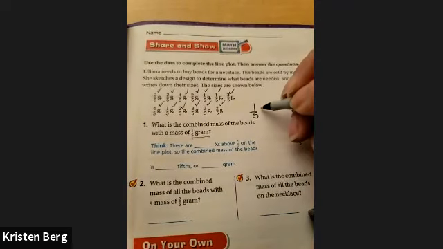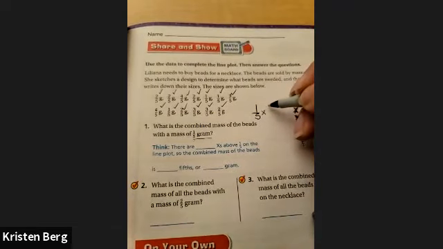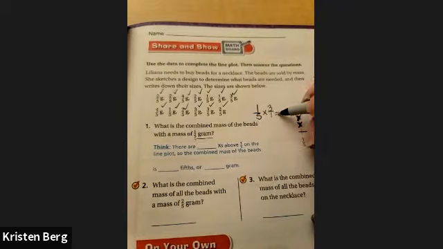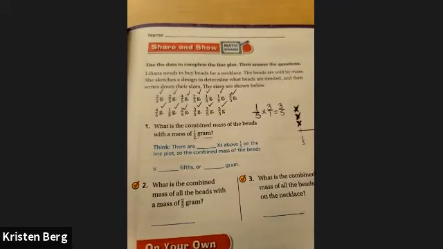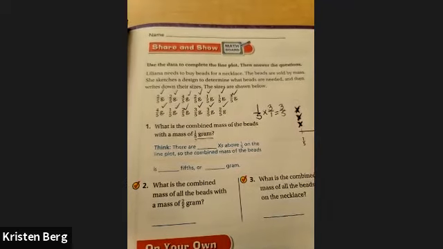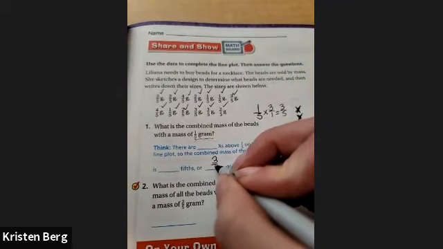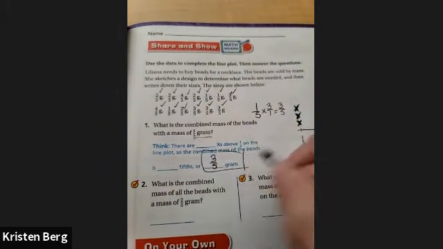I have 3 of them. So you could have done 1/5 plus 1/5 plus 1/5, or you can just do 1/5 times 3. That's my particular thing that I would have done. So if you go across, it would be 3/5. So therefore, the combined weight of the fifths is 3/5 of a gram with those beads.